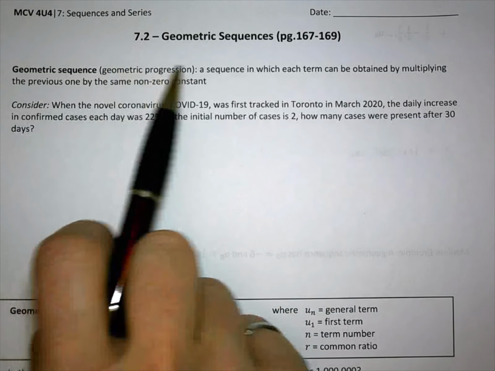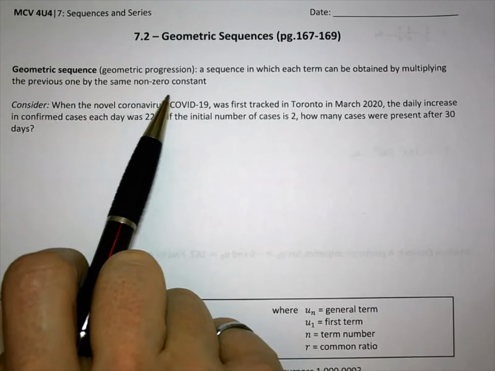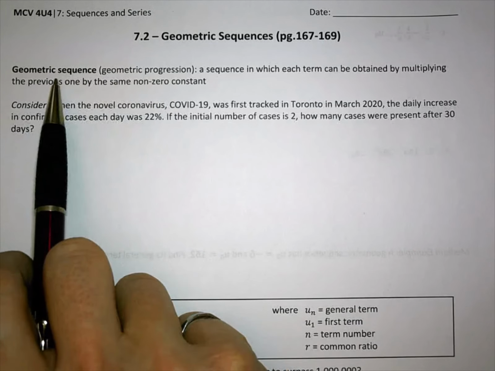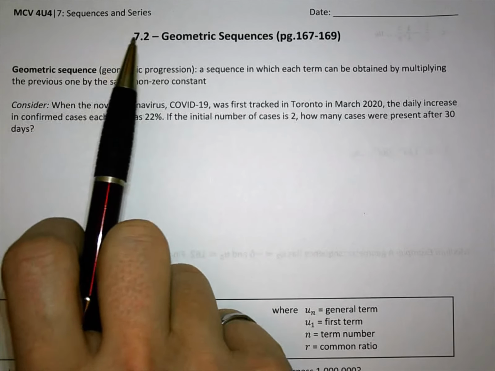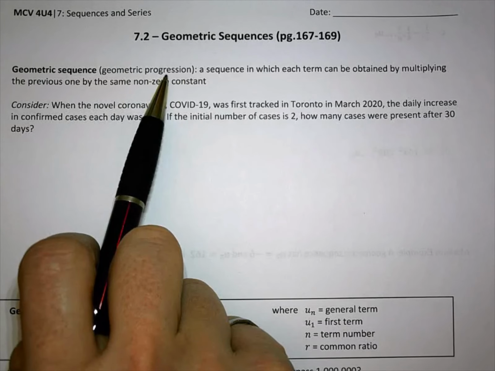The geometric sequence is a sequence where each term can be found by multiplying the previous one by a constant, a non-zero constant. Remember, the arithmetic sequence was where you're adding a constant, so now we're multiplying by a constant. It's also called the geometric progression.